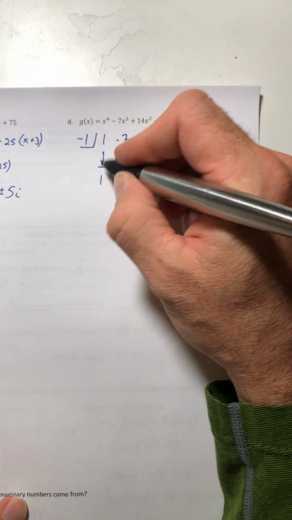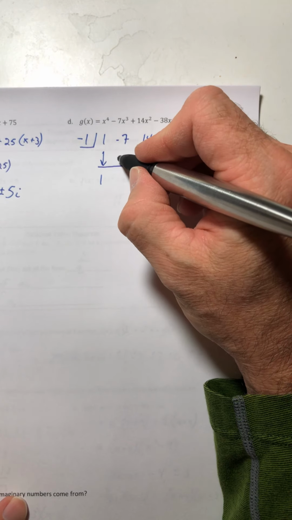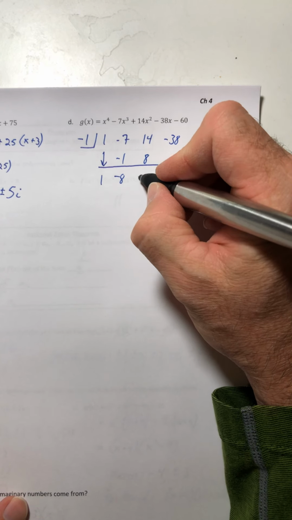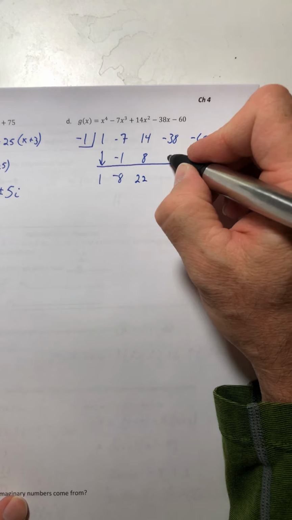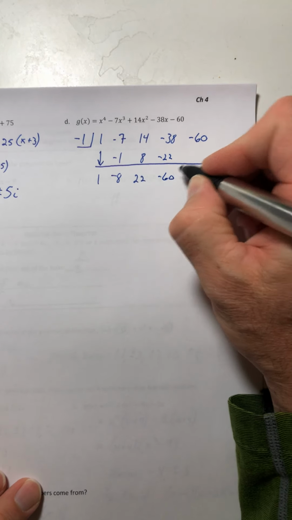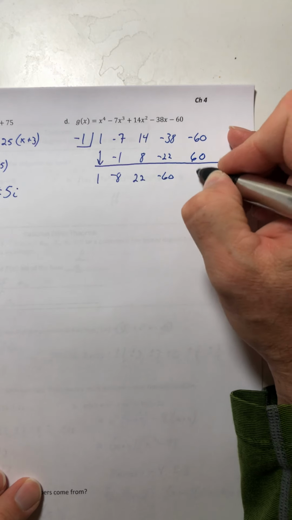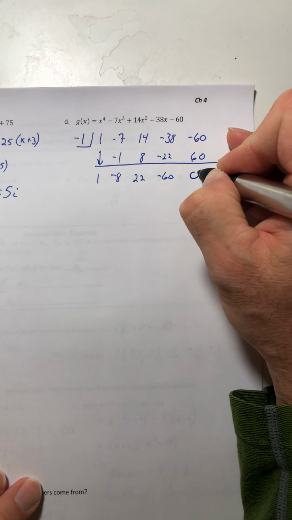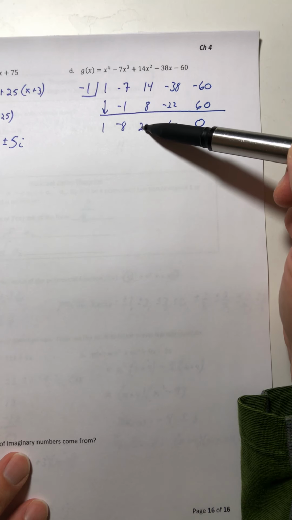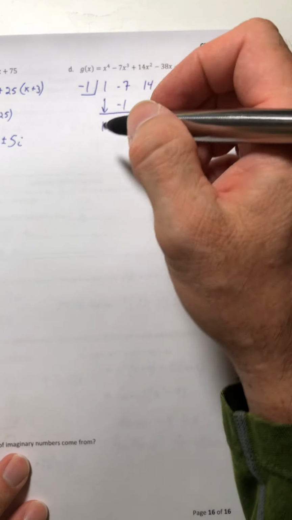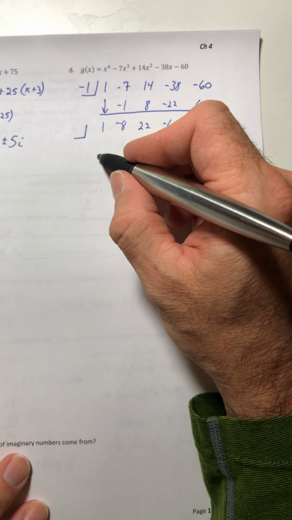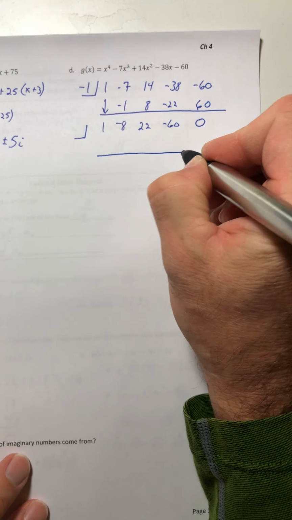Okay, so drop the 1, -1, -8, 8, -22, so that'd be -60, +60, so that gives you a 0. Okay, so it was an x to the 4th, this is now an x to the 3rd, so let's use synthetic division again to get it down to an x squared, and then I can go from there.